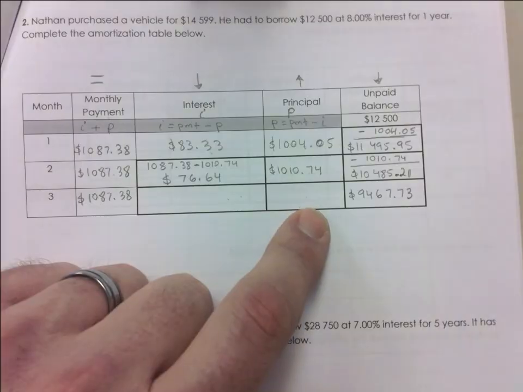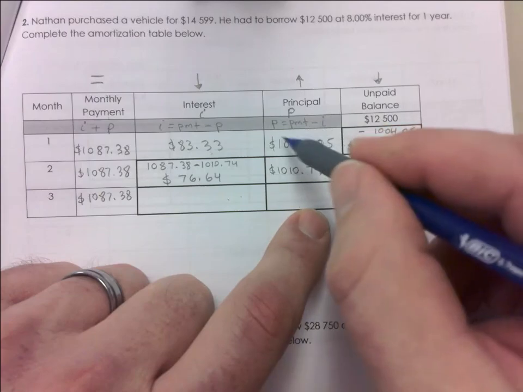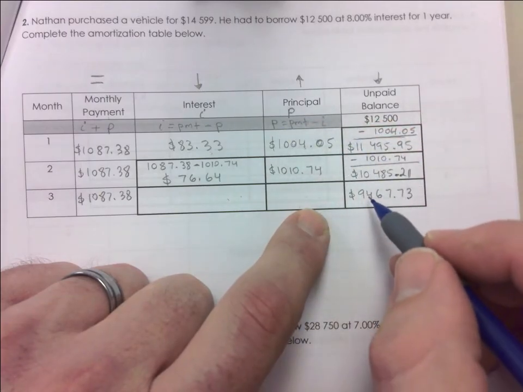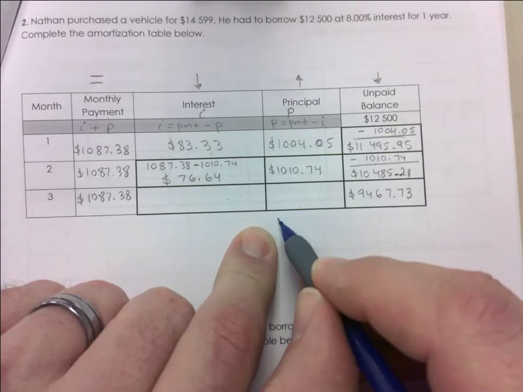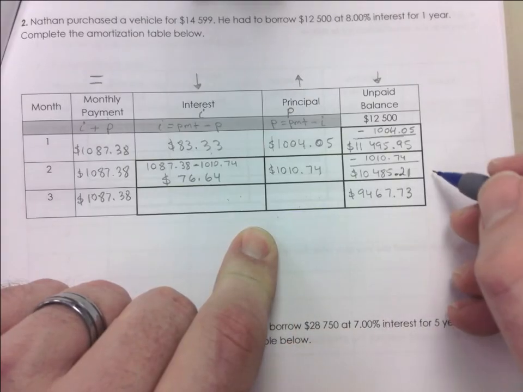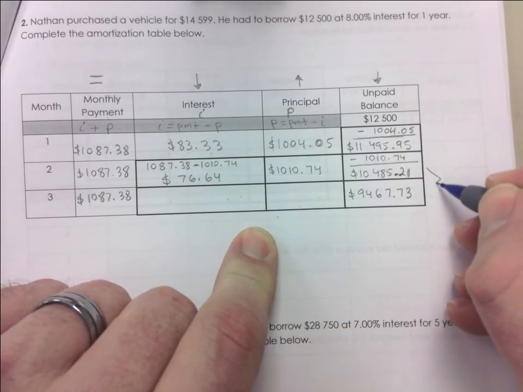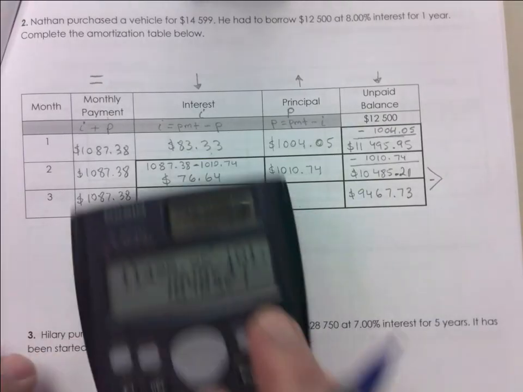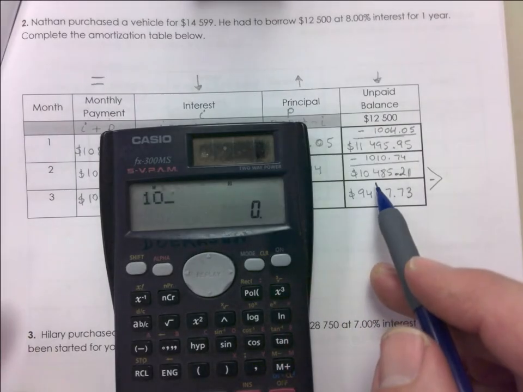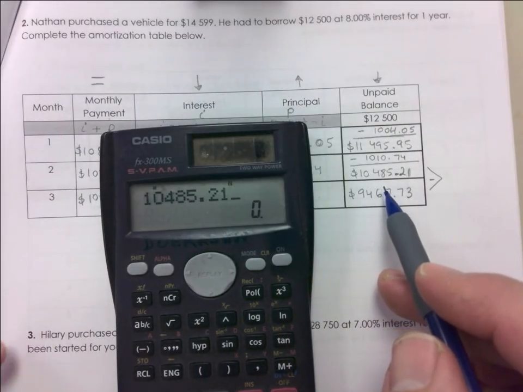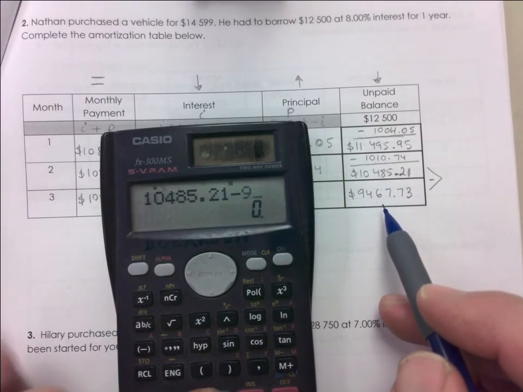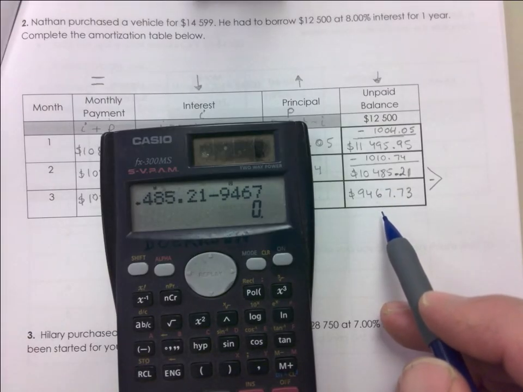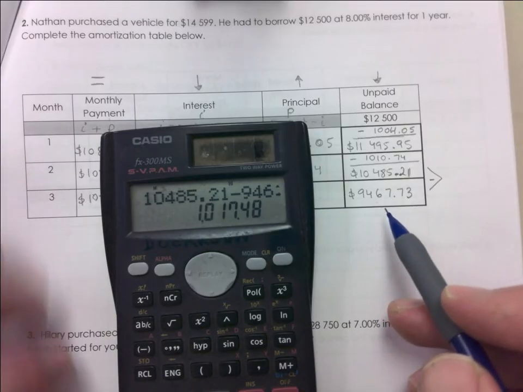that's something I'm just gonna tell you. I can't give you a formula for it because it's gonna mess everything up here that we have, right? So I'm just gonna show you the work. To get this, I'll subtract these two. Let's subtract that. So 10,485.21 minus 9,467.73.